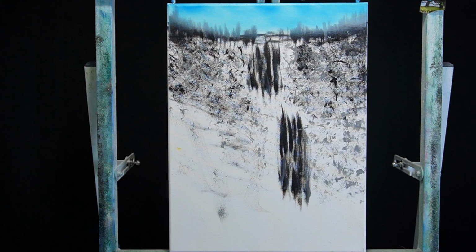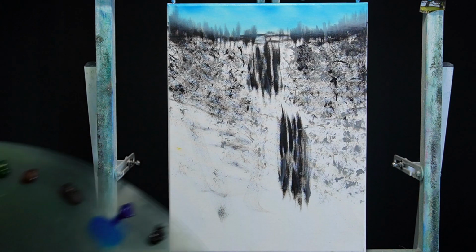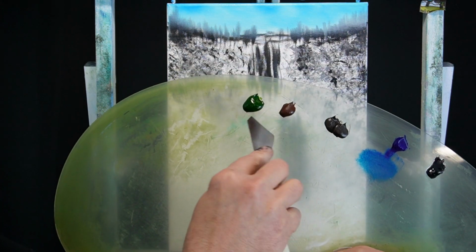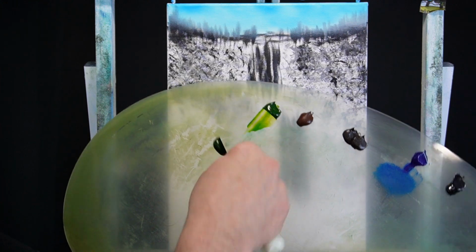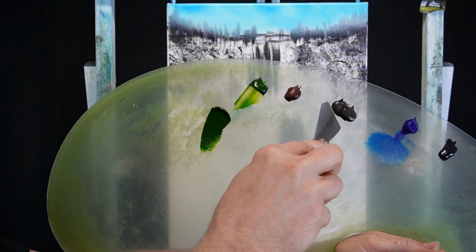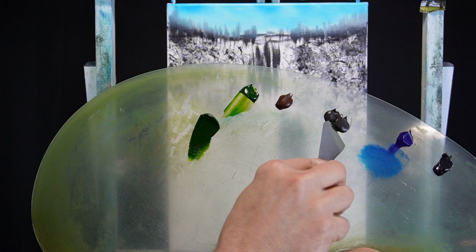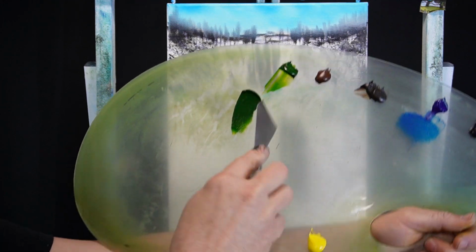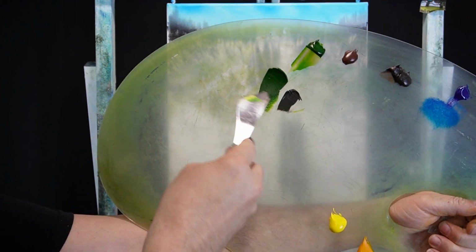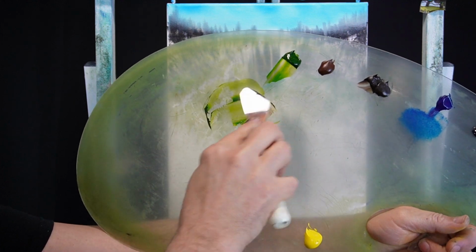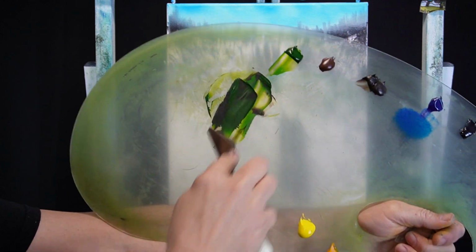This is so crazy. So let's make up a color. We need some background color for our evergreens. And what I'm going to do is take some sap green and a little less Van Dyke brown. Do you see the ratio there? Let's see what we get.